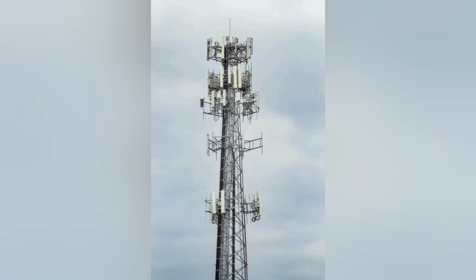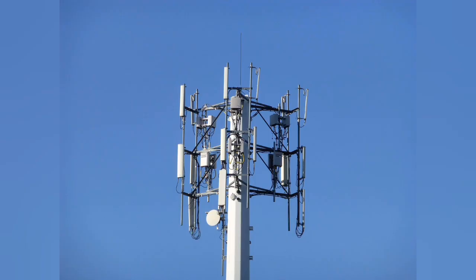future of mobile towers. A mobile tower, also known as a cell tower, is a tall structure that supports antennas and electronic equipment. Its main job is to send and receive signals between mobile phones and the mobile network. Without mobile towers, mobile phones would not work. Mobile towers create wireless communication using radio waves.